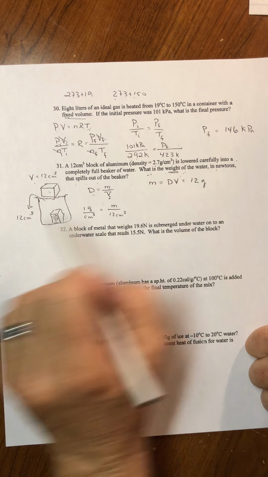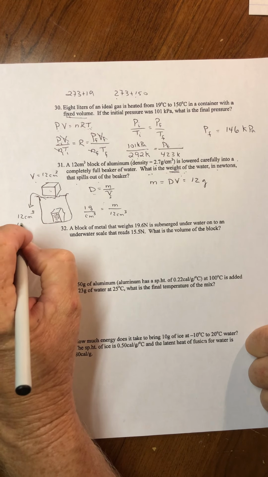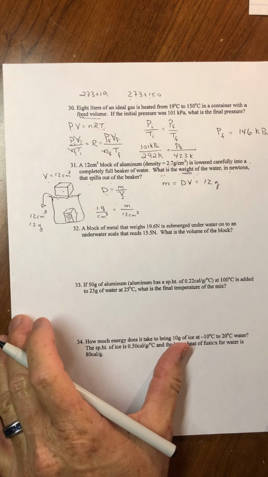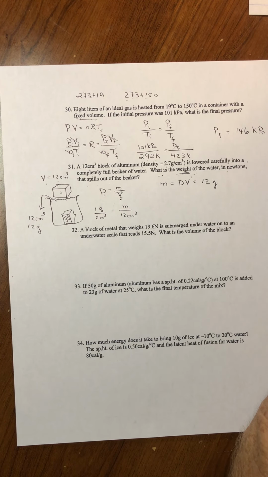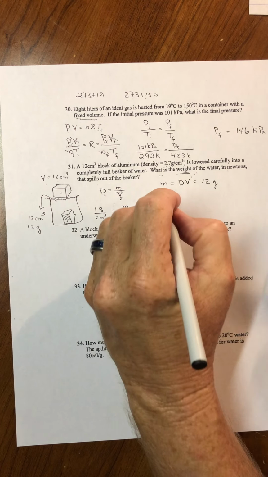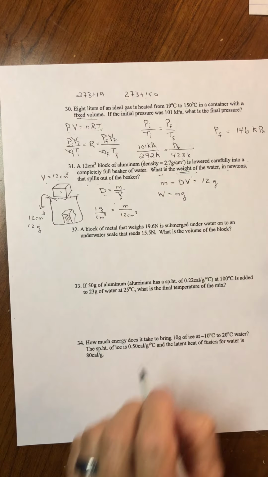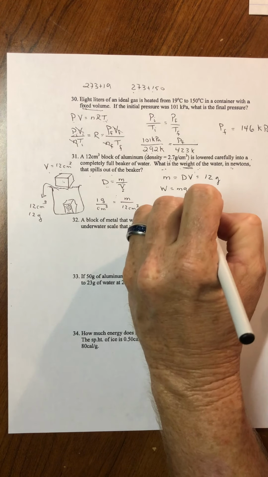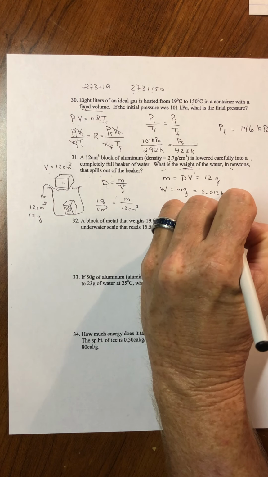All right, so what spills out, as I said, we know the volume is 12 cubic centimeters. We now know that the mass is 12 grams. And so then finally I can get to weight, and weight goes back to some earlier chapters. Weight is mg. But also to get it in newtons, we have to have our mass in kilograms.